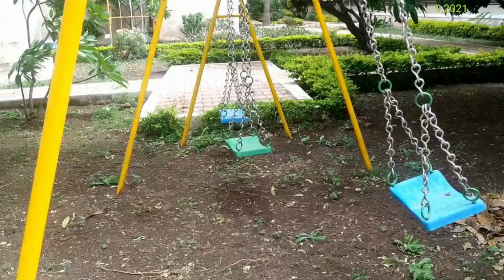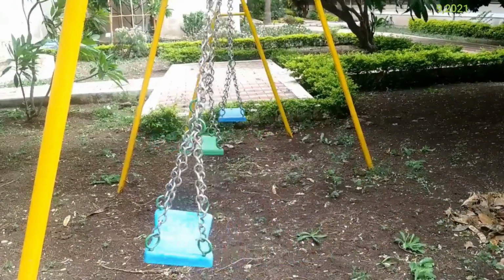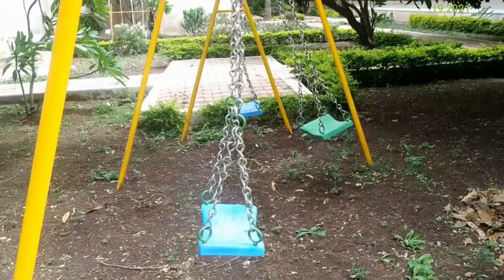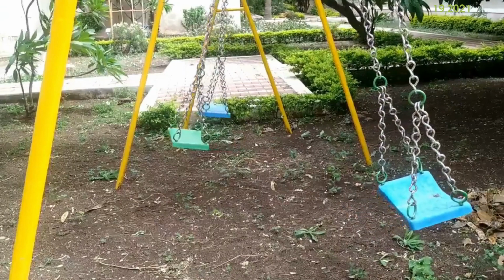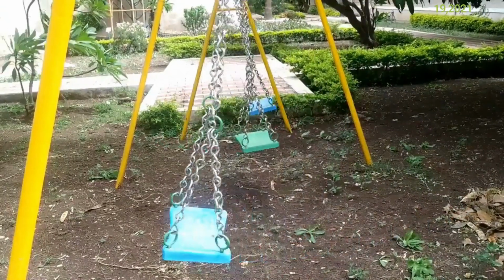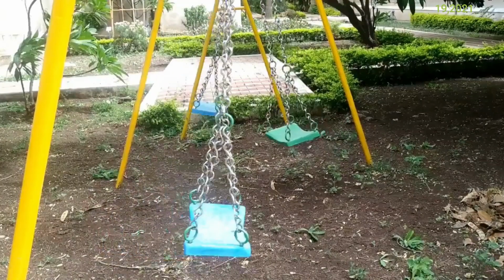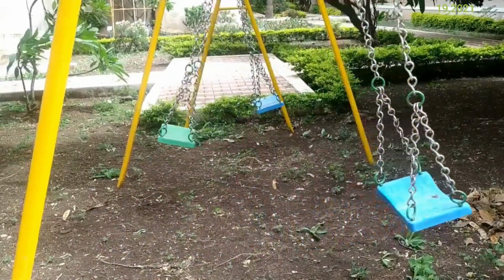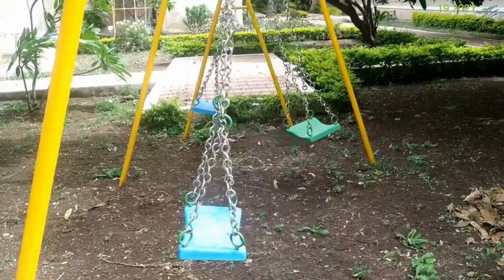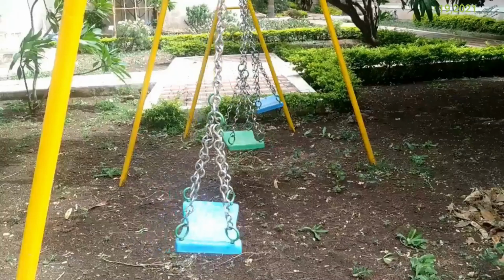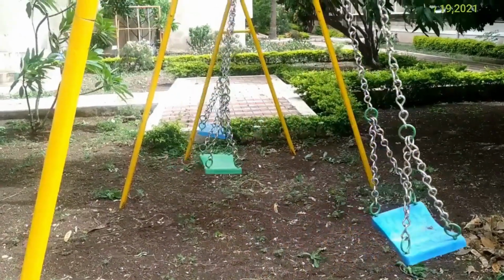So what we have learnt till now is that sound is a form of energy and sound is produced because of vibration, right? But wait a minute. In this illustration, there is to and fro motion going on. That means vibration is on. Where is the sound then?